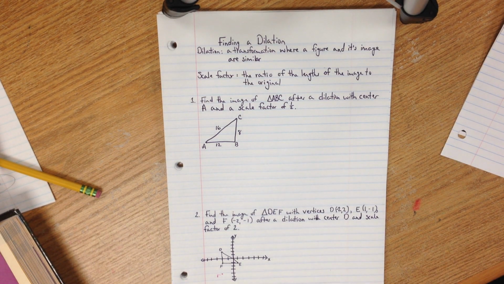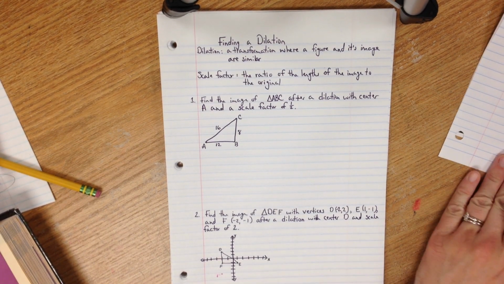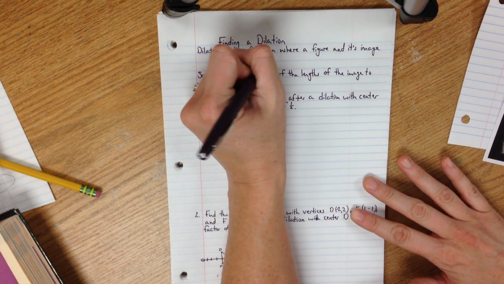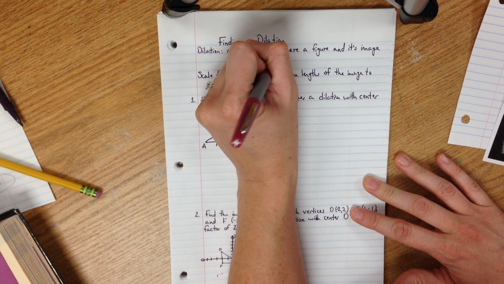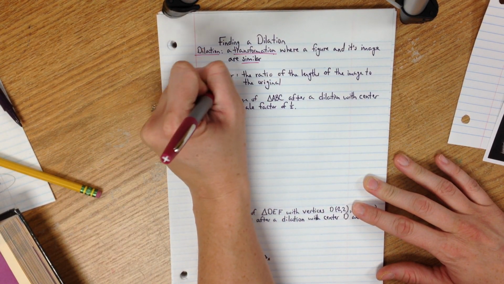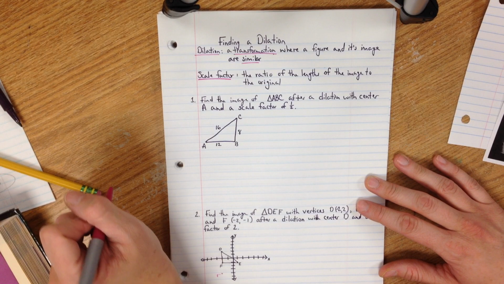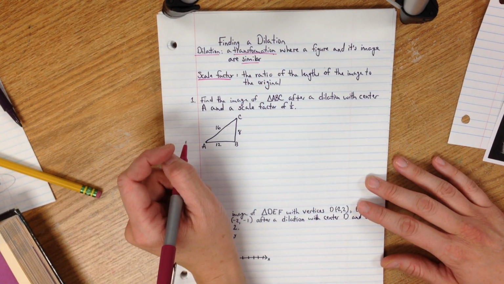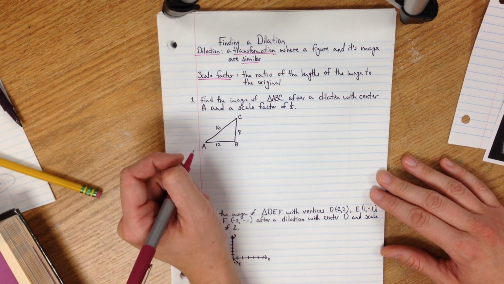Let's talk about finding dilations. So a dilation is a transformation. We're changing a figure, and the figure and its image are similar, and they are going to be related by what we call a scale factor. And the scale factor is a ratio of the lengths of the image to the original.